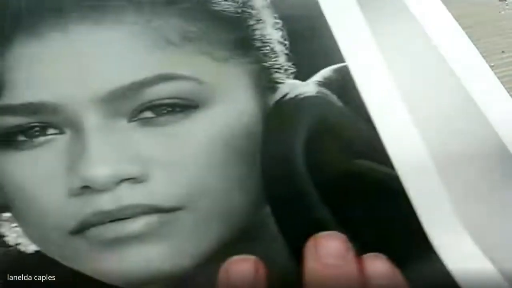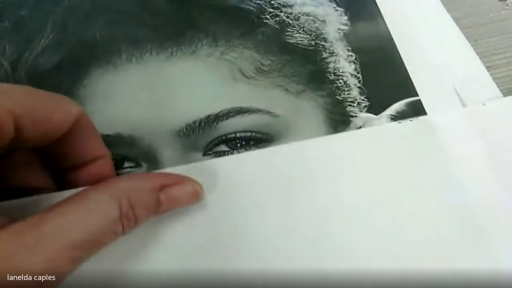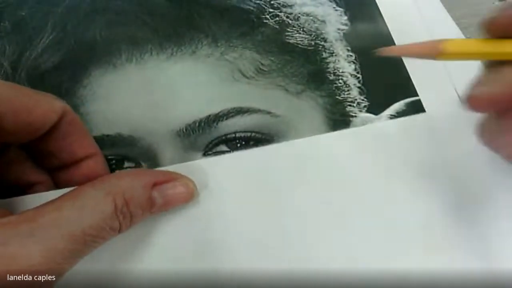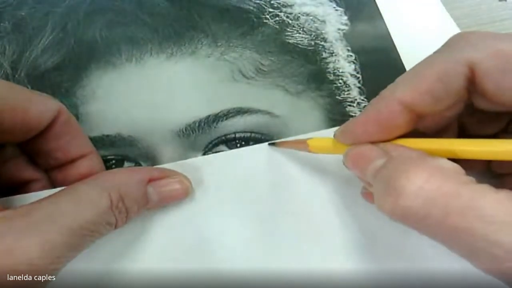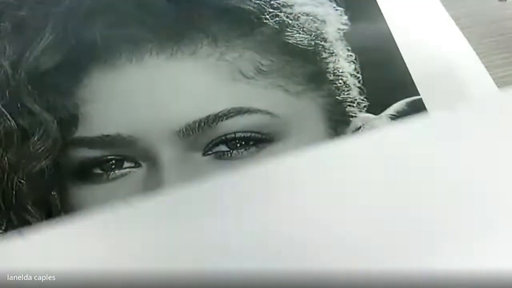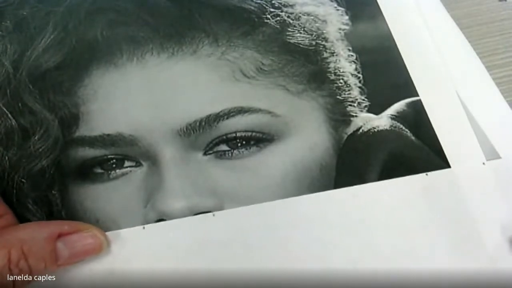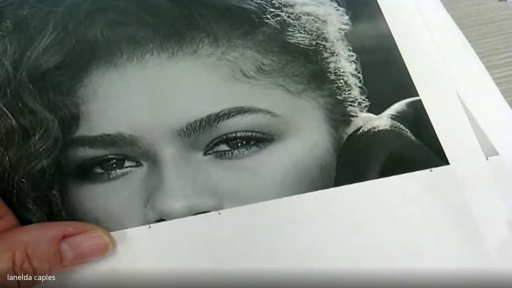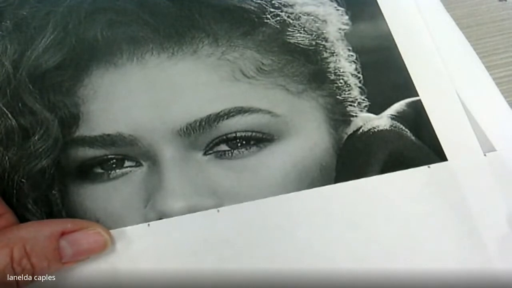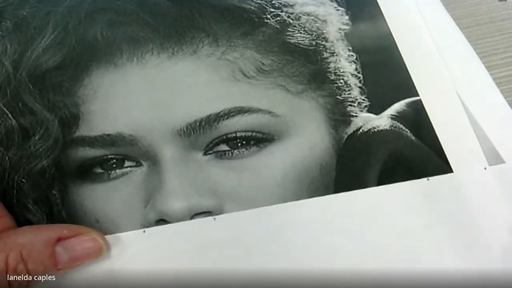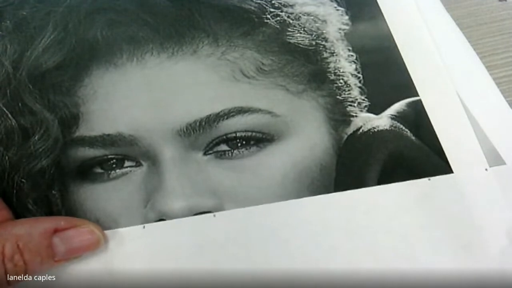Let's try it on Zendaya. So let's measure the eye. So here to here. We go down to her nose, and her nose isn't as much wider than her eye as what it was on Chris Hemsworth, but it is just a little bit.